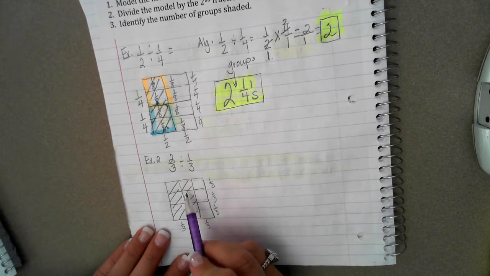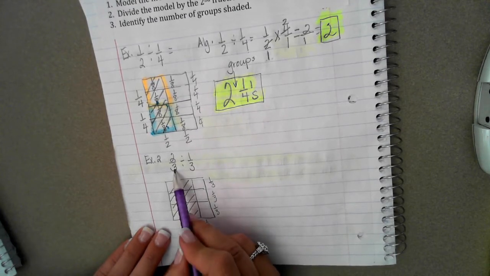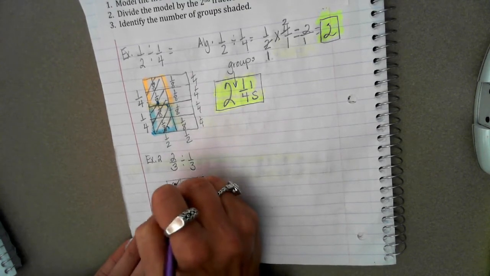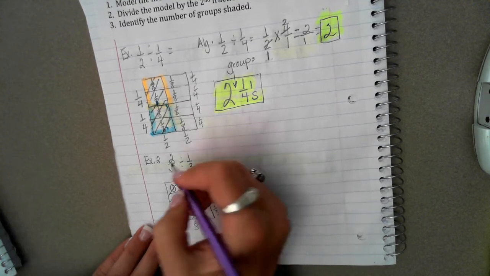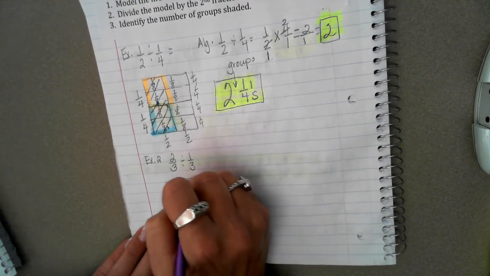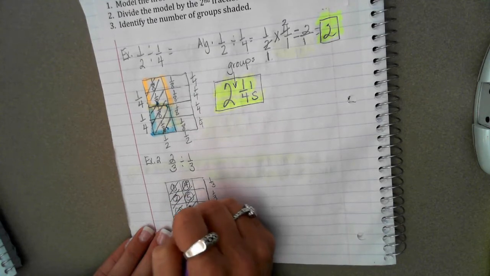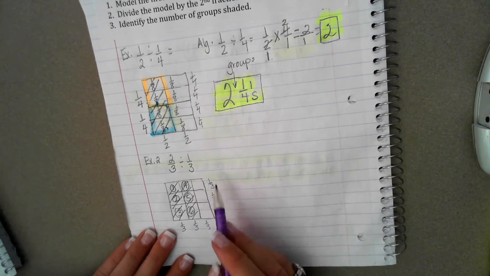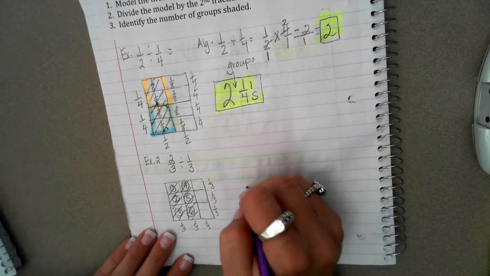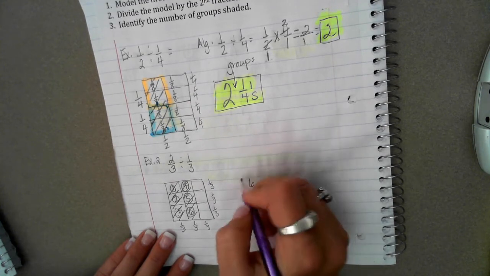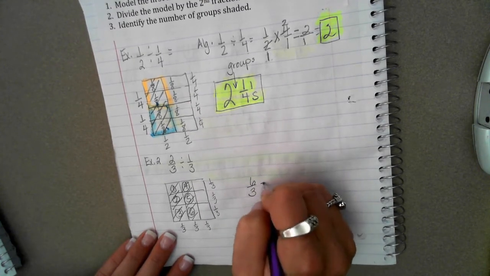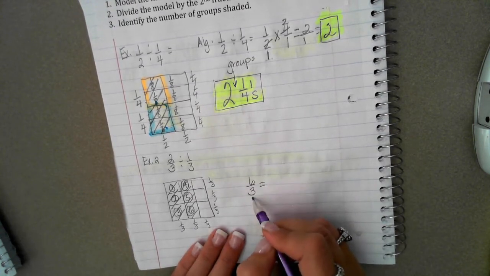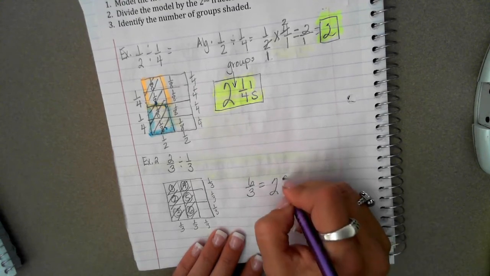So here is 1, 2, 3, 4, 5, 6. So we can get 6 1/3s out of 2/3. Okay, so therefore we have 6 over 3. So 6 divided by 3 gives us 2 groups. And that's what we have right here. We have 2 groups of 1/3.